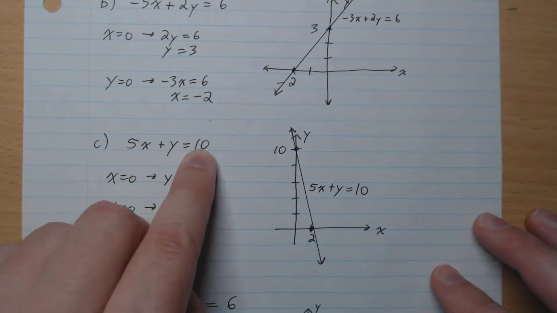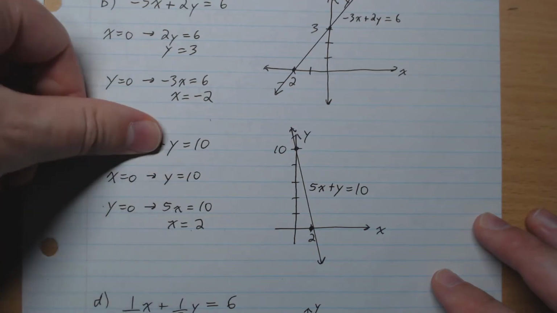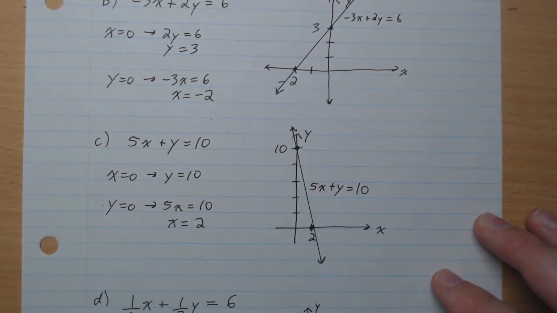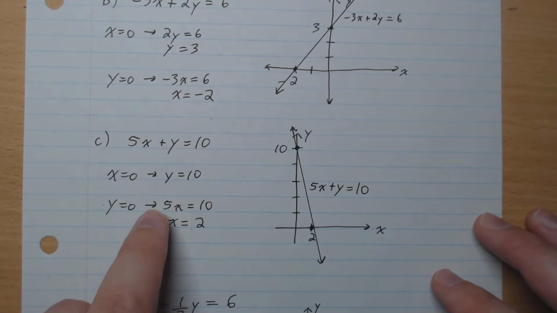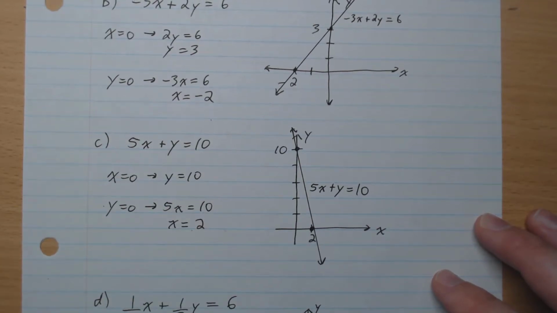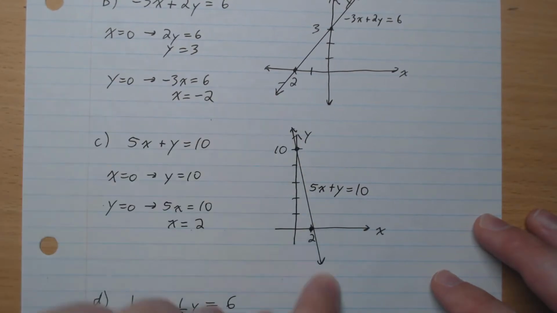C, 5x plus y equals 10. So we start with x equals 0, plug that in, you get y equals 10, like that. y equals 0, plug that in, you get 5x equals 10. Divide by 5 both sides, x equals 2. So here x equals 2, here y equals 10, and we connect the two like that.